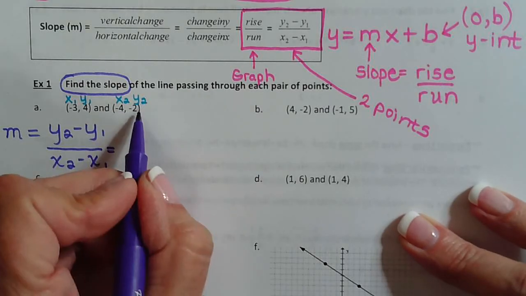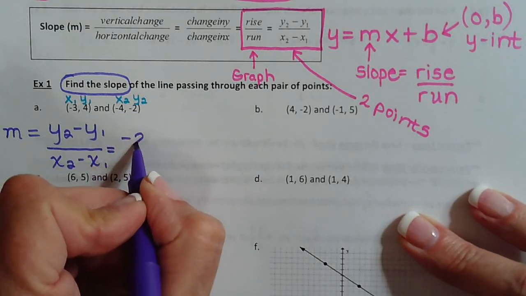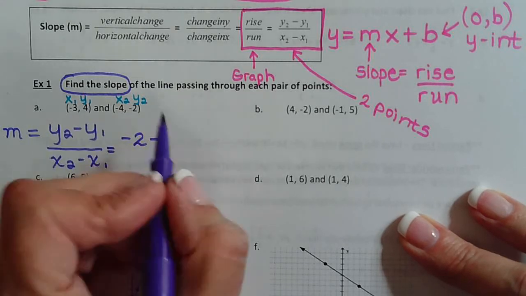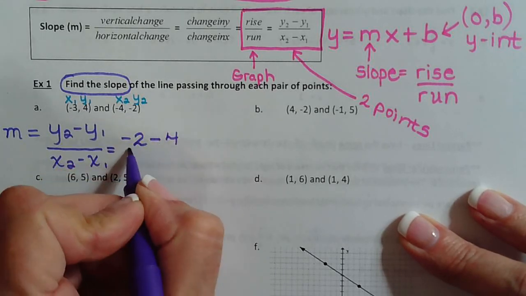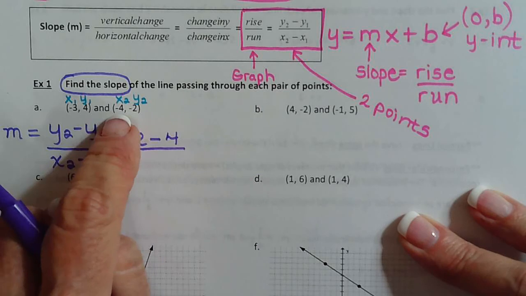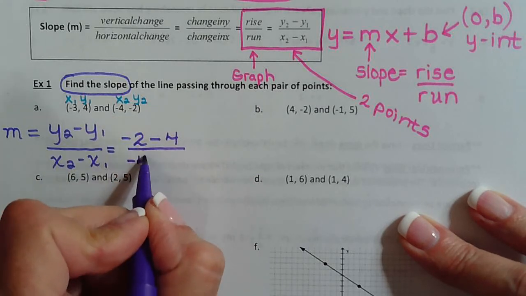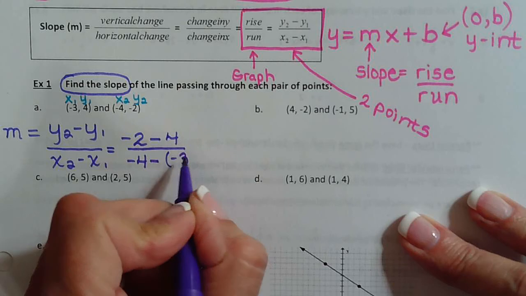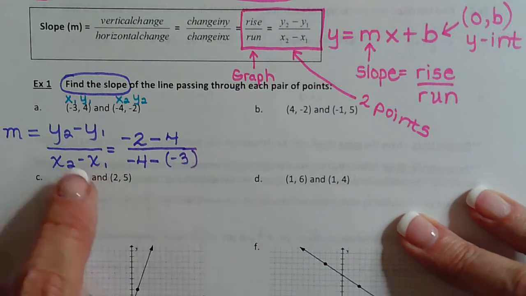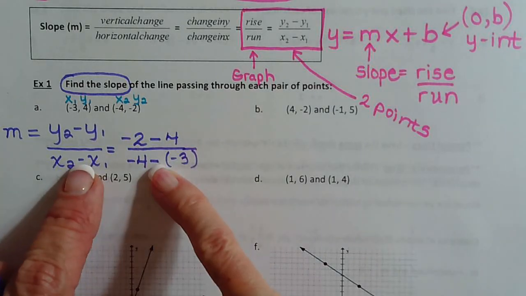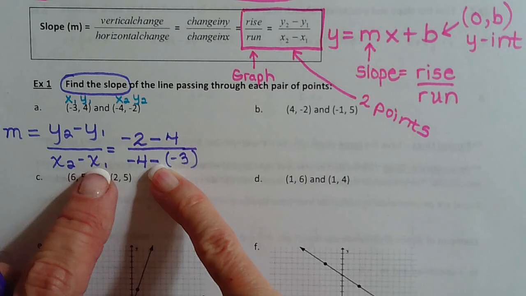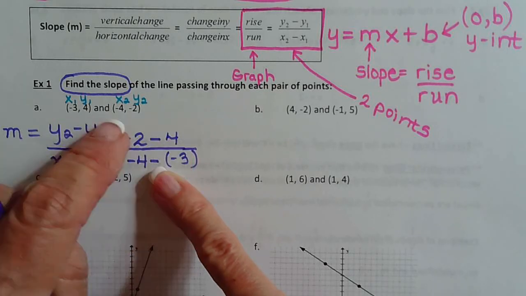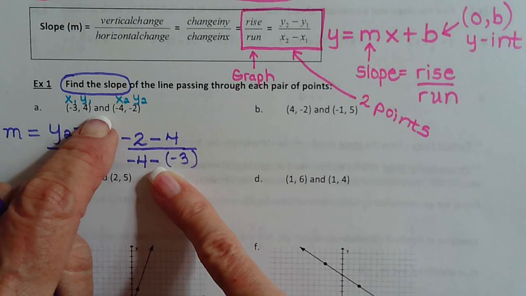So second y is -2 minus the first y, 4, over second x, -4, minus the first x, -3. So be careful with these double negatives. See how there's a minus in the formula, and you're subtracting a negative. So -2 minus 4. -4 minus -3.